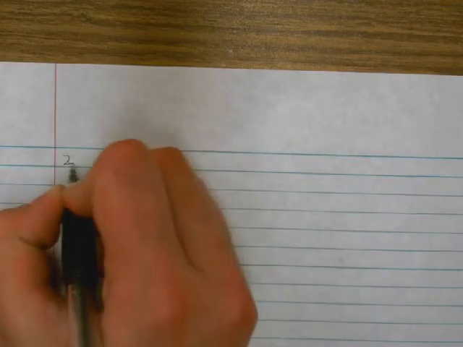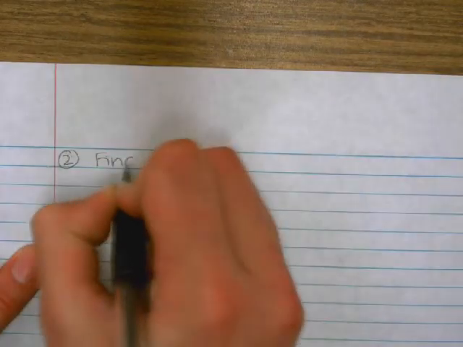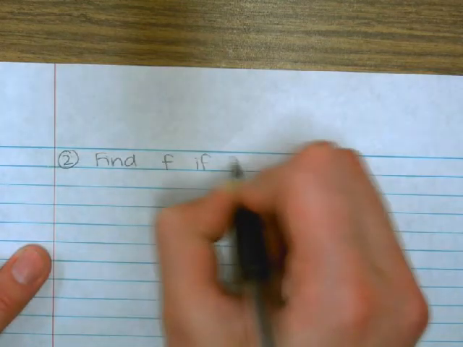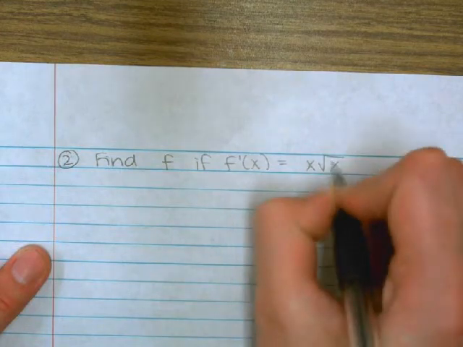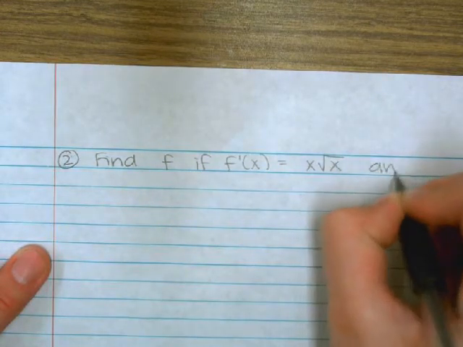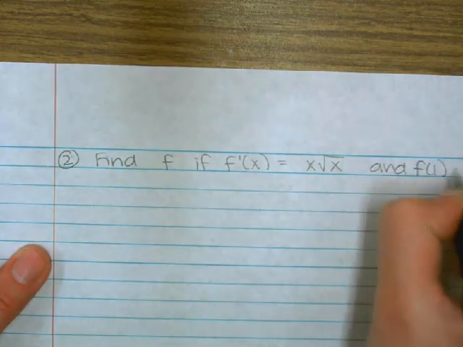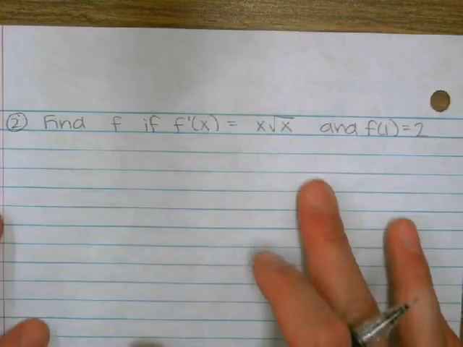All right, let's look at some other examples. Here's our next one. We're going to say find f if f prime of x equals x square root x and f evaluated at 1 equals 2.